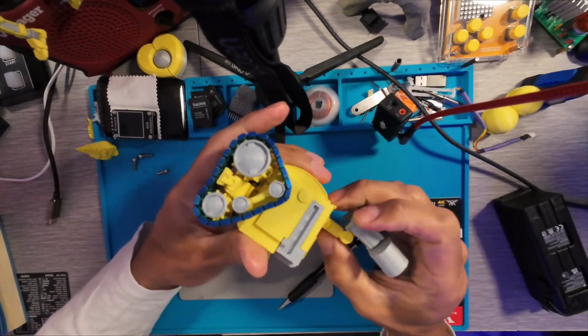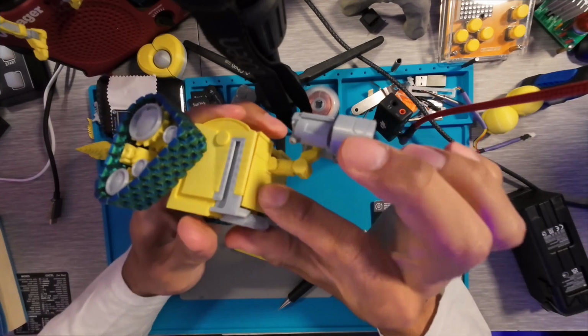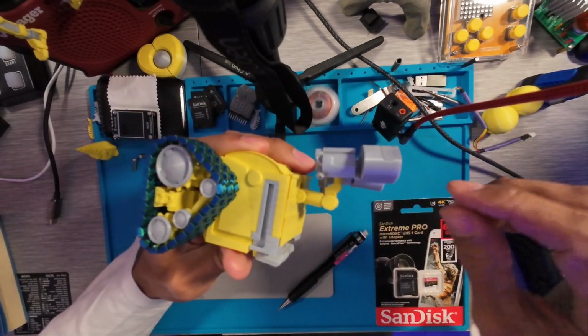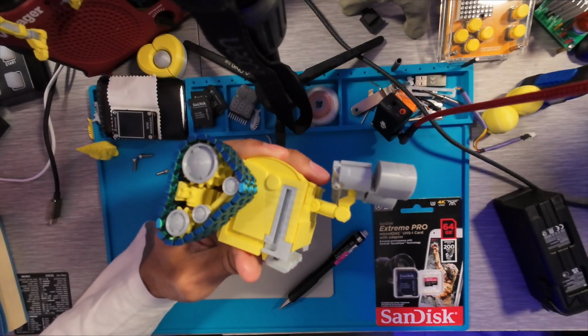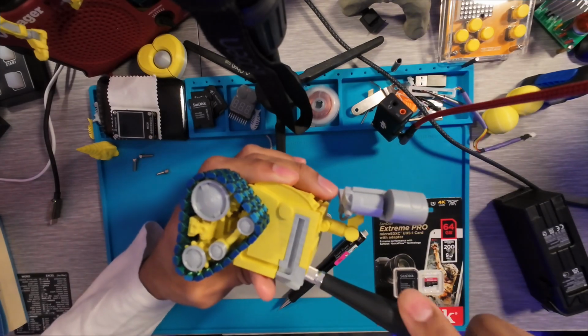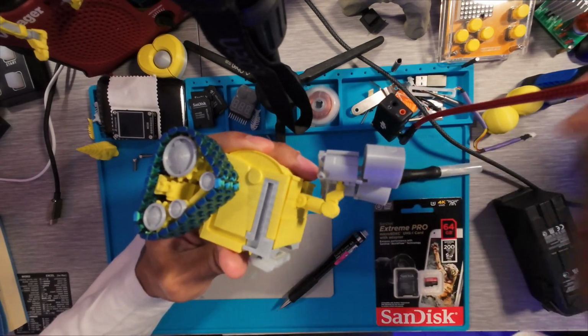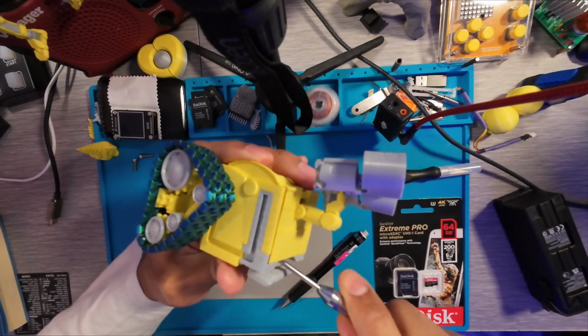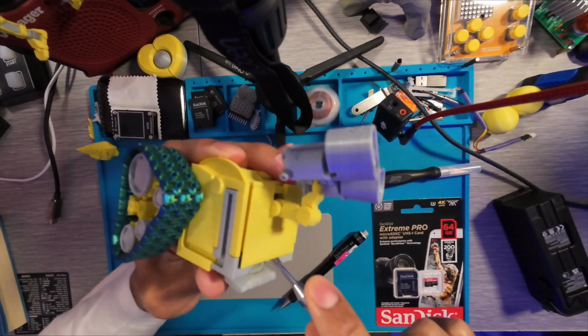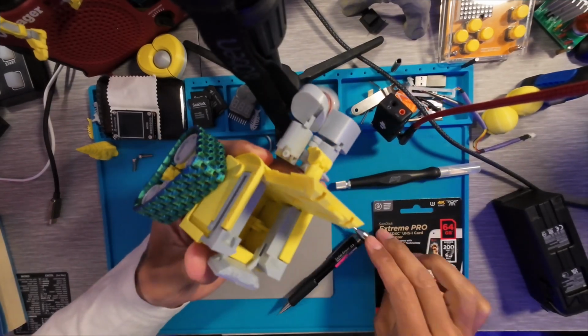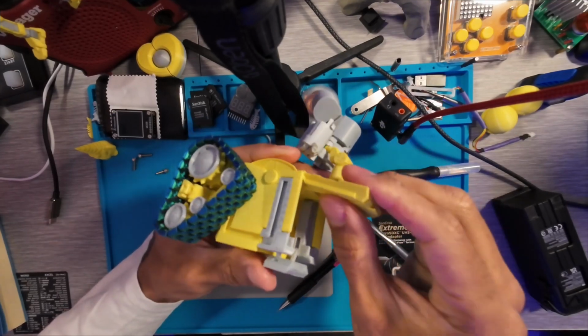You know what? Maybe we could use the back of this. Or maybe we could use a screwdriver to somehow pop it up. See? Voila. Oh, nice. Looks like we could reuse these pieces.